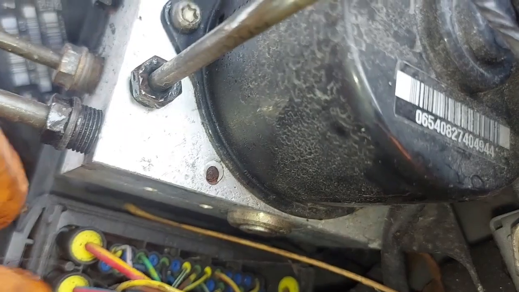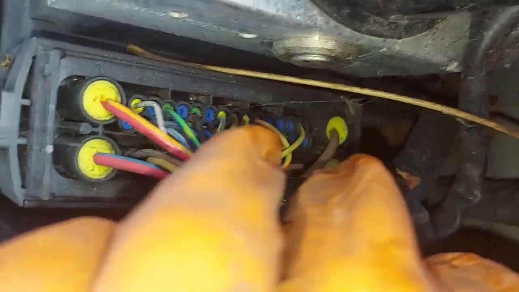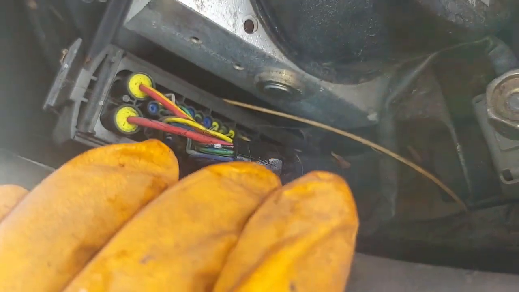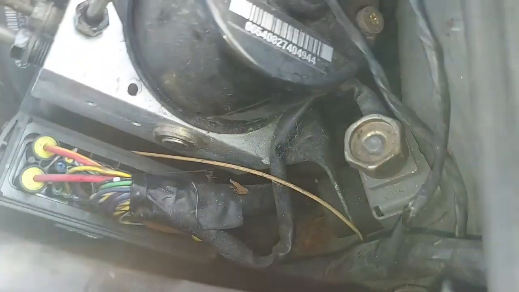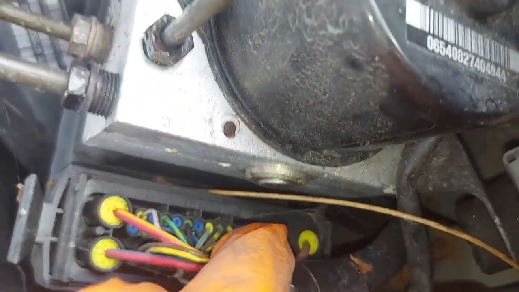So I'm going to disconnect the module and then check. I'll check for continuity on the wires that are going to the front left. I want to believe there's an open or there's a short. One of the two. Either there's an open or there's a short.